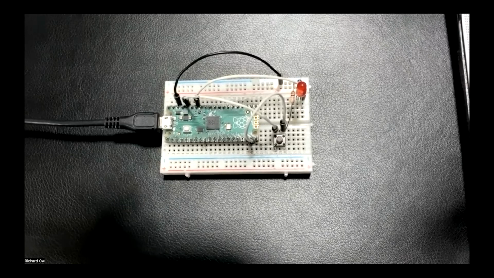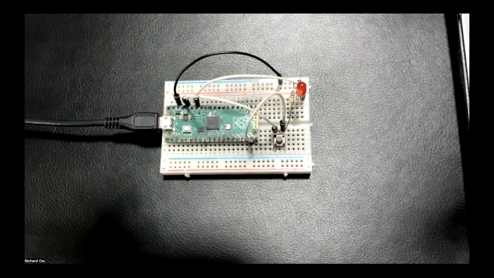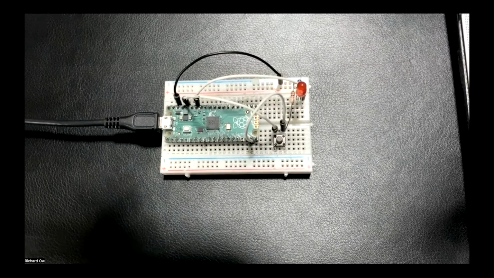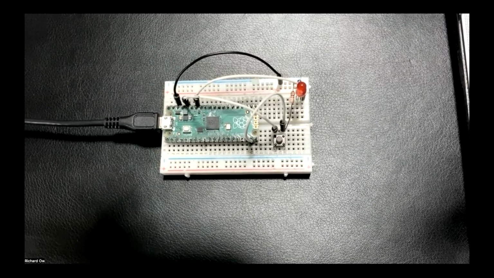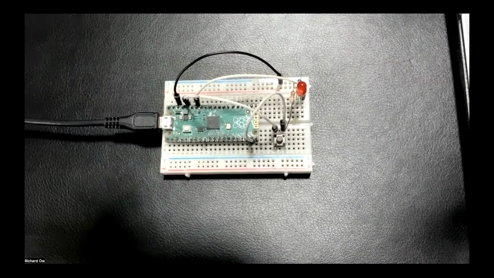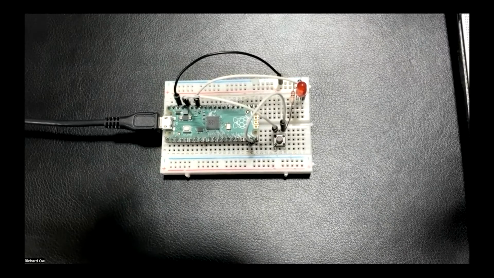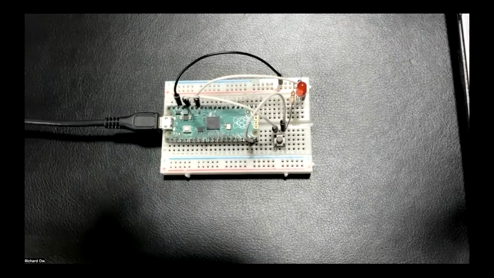The button is connected to GP14 and the LED is connected to GP28. The resistor I'm using for the LED is a small 220 ohm, while the button is connected with a 1000 ohm resistor. If you follow the connection as shown in my video, you should be able to achieve all the programs that I've set out for this video. Okay, so now let me just go back to my screen.